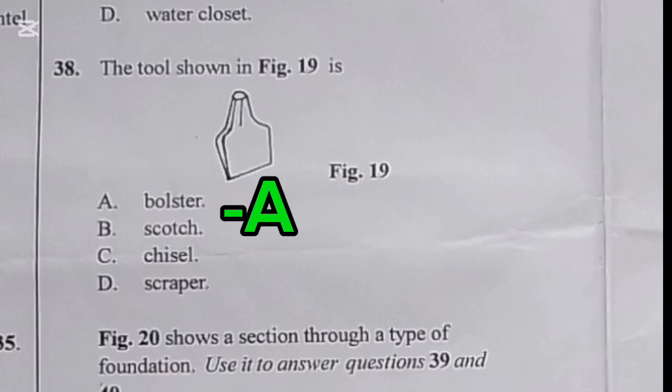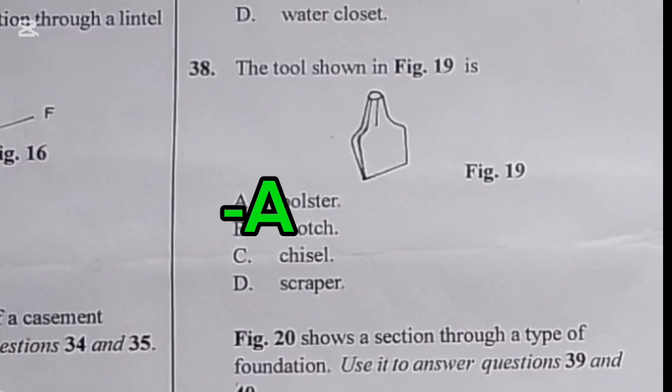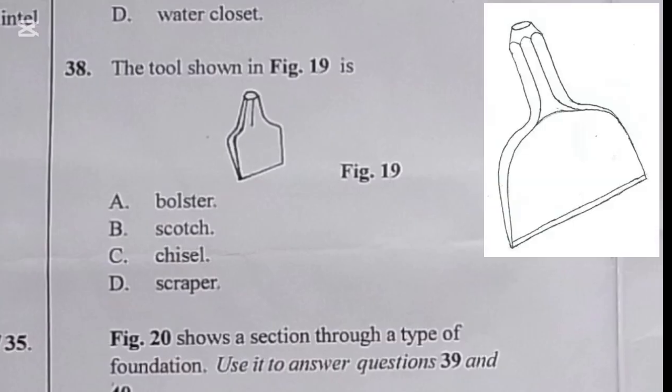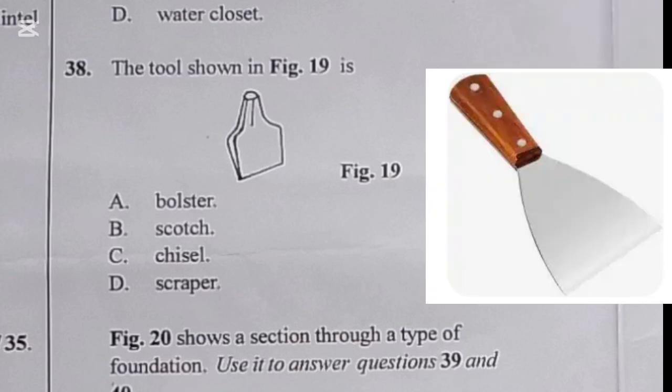Okay, a booster. Let me show you how a booster looks. The picture of a booster, you can see that on the screen. That is the picture of a booster. It looks similar to a scraper, but it's not a scraper. Let me show you the picture of a scraper. Okay, that is a scraper. It's different from a booster.